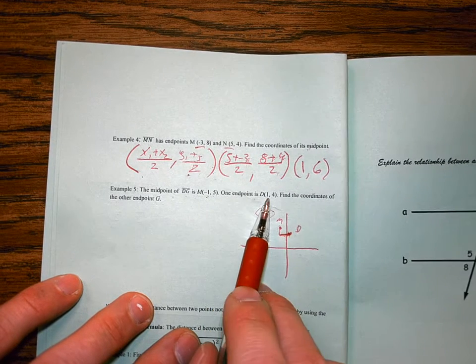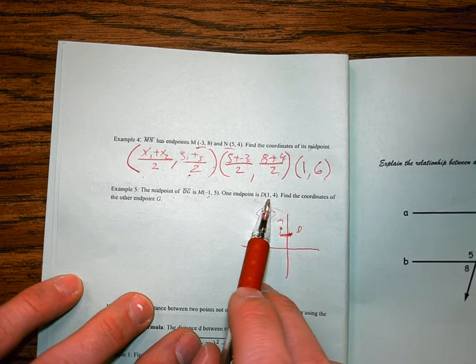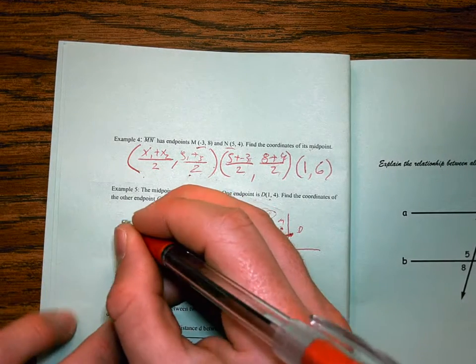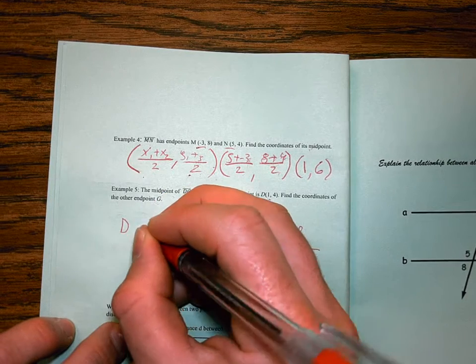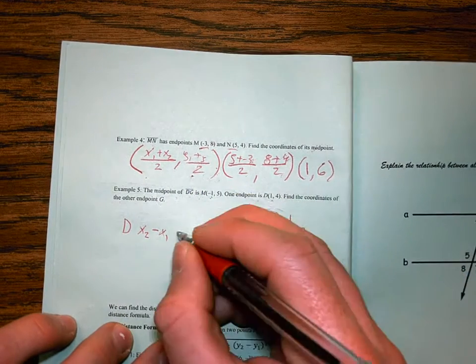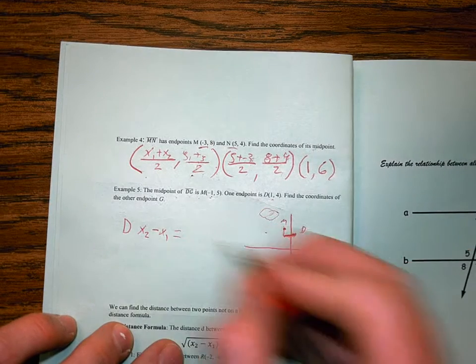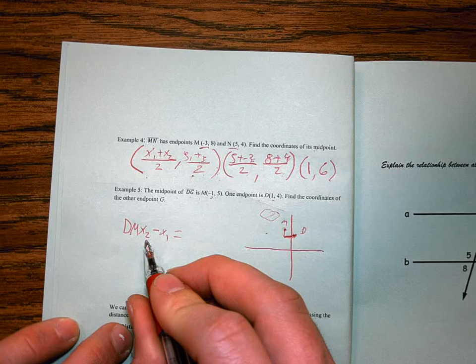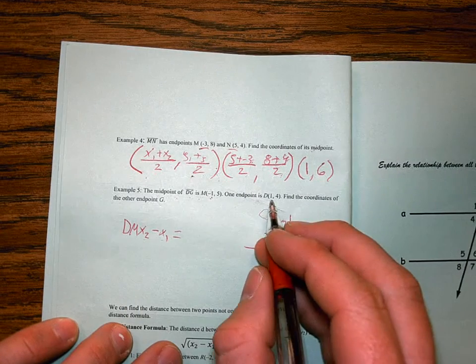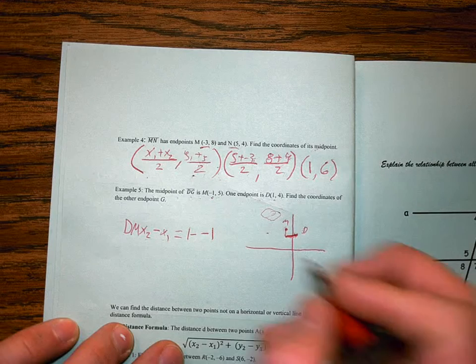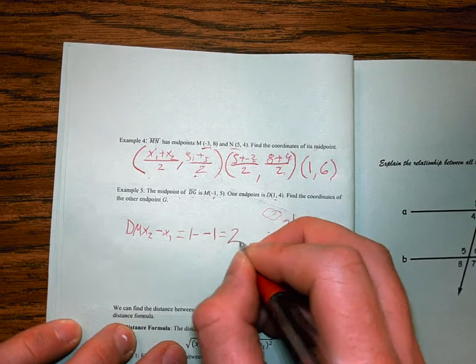So D, my x coordinate, minus -1. x2 minus x1. I'm trying to find from D to M. 1 minus -1, which is 2.